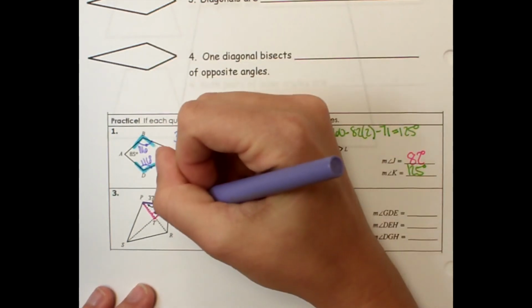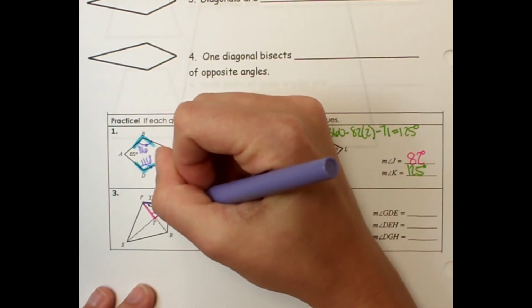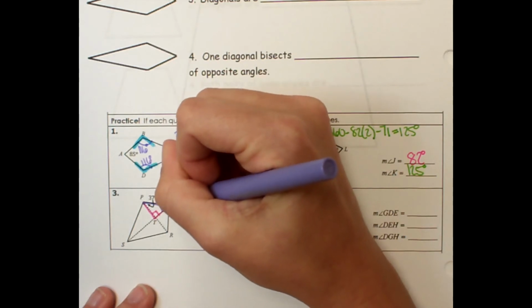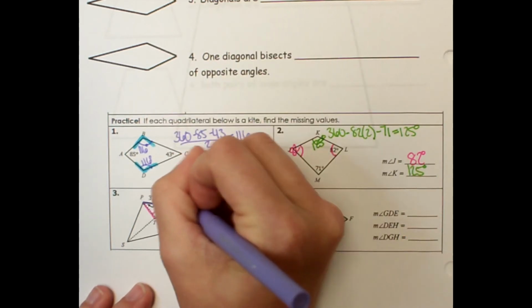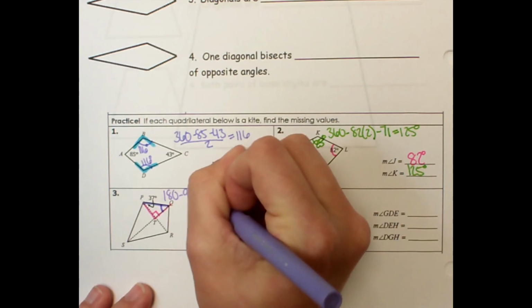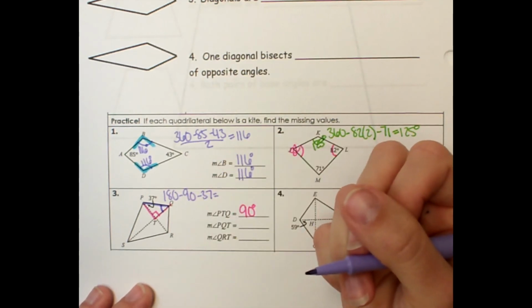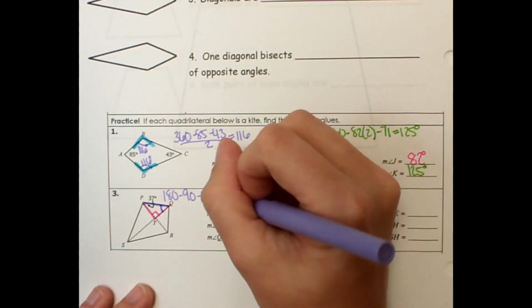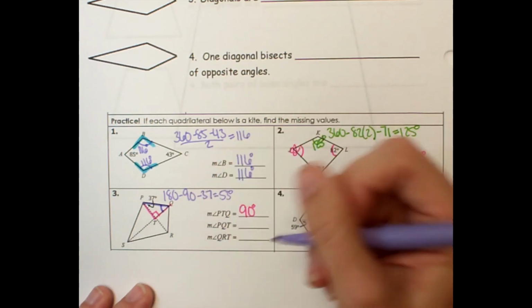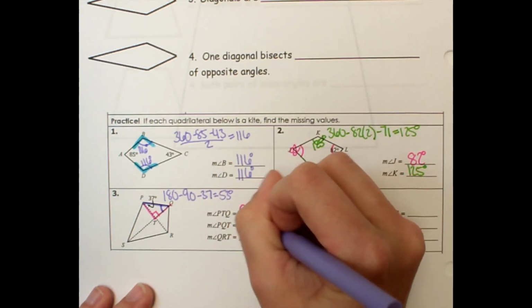Remember a triangle adds up to 180, and this is 90, that's 37. So to find this angle, you can do 180 minus 90 minus 37, and you're going to end up with 53. So this angle is 53 degrees.